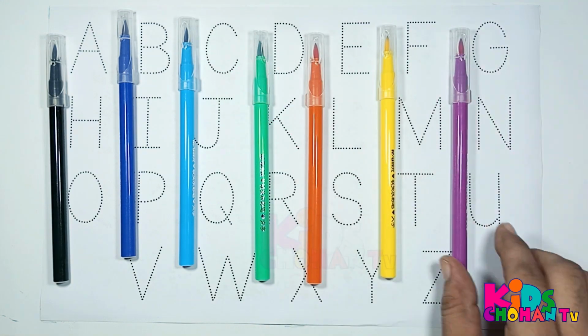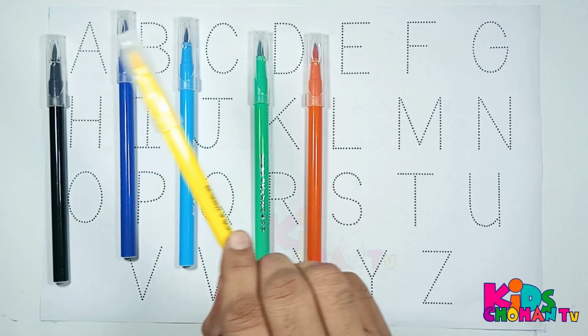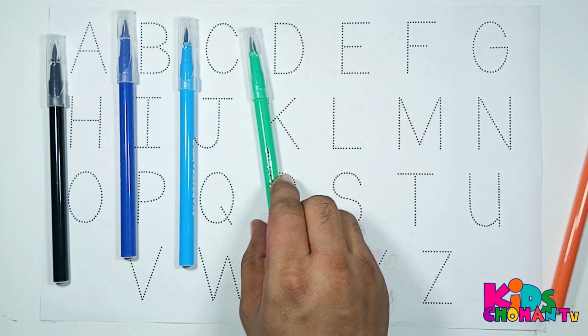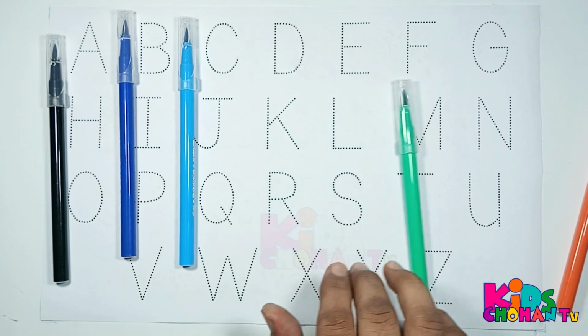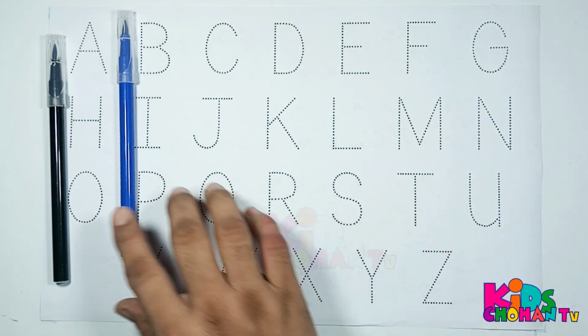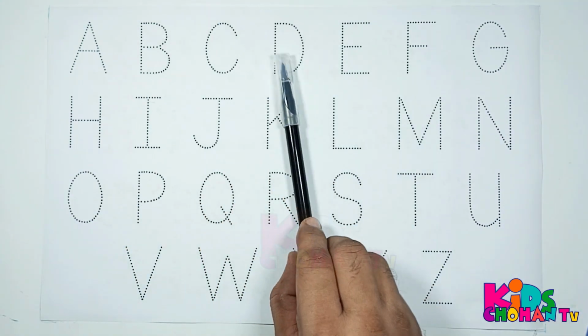Let's learn colors name. Pink color, purple color, yellow color, orange color, light green color, sky blue color and black color.